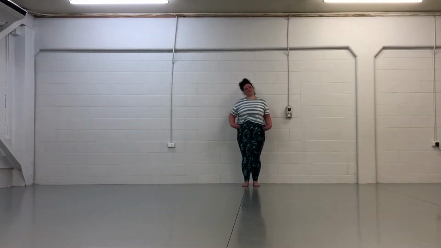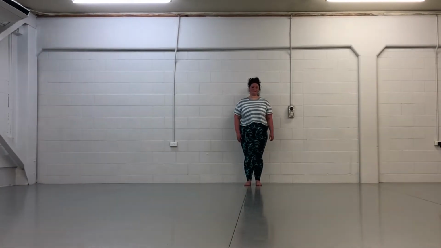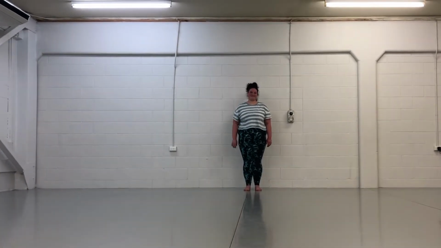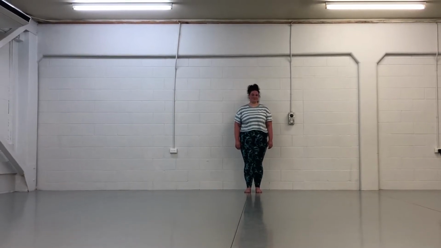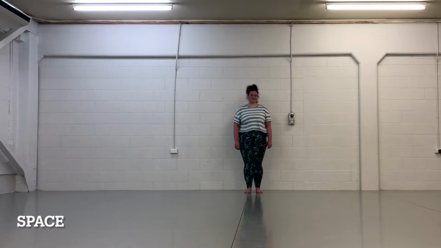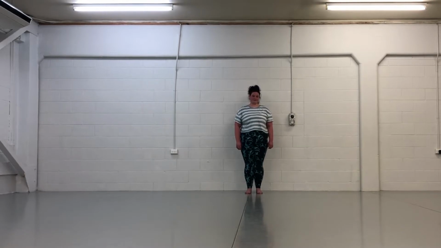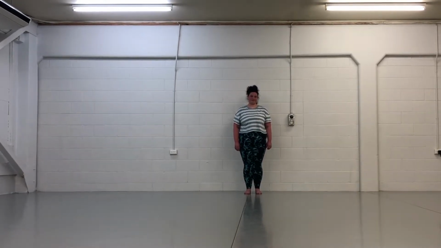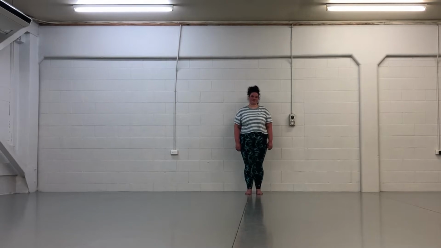Welcome to today's video exploring our new viewpoint with Kristen. This viewpoint is called Movement Pathways, and it runs under the same category space as our previous viewpoints, which were spatial relationships and architecture. Kristen is going to show us a movement pathway now.